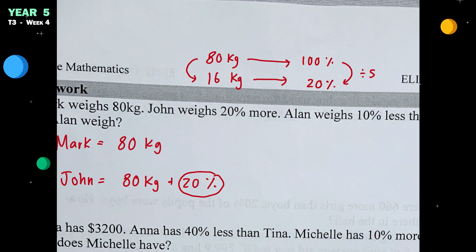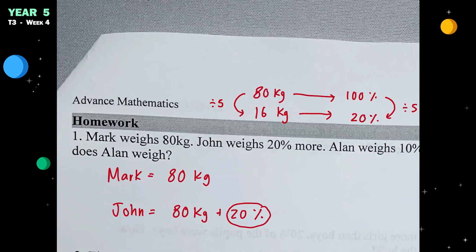There's actually a very fast way to divide by 5. If you're wondering how to get from 80 to 16 so quick, there's a trick. When you divide a number by 5, say 80 divided by 5, what you do is you double the number, and that's it: 16.